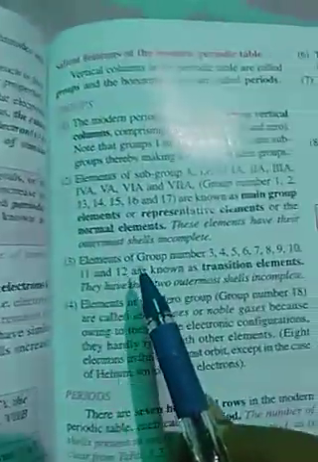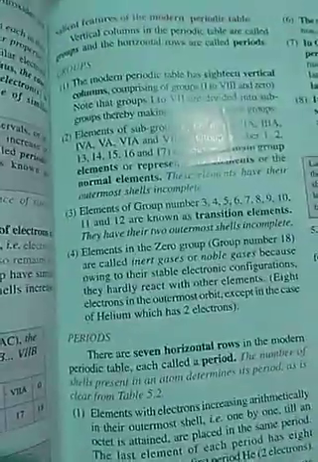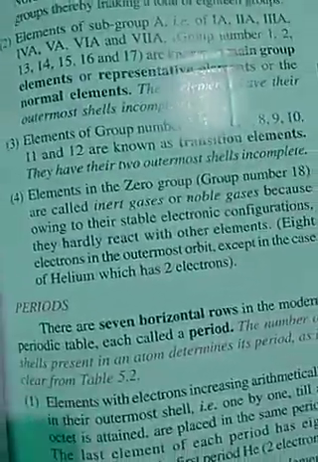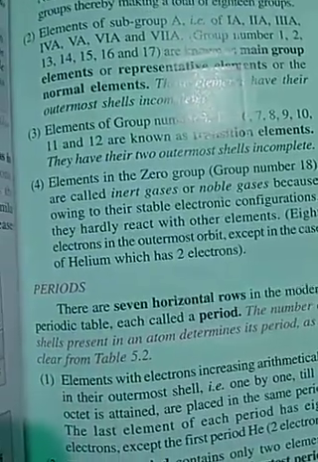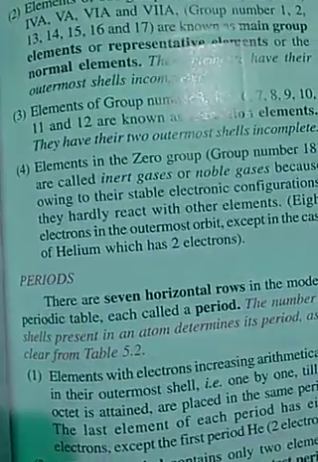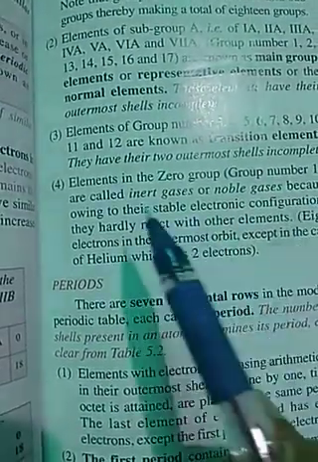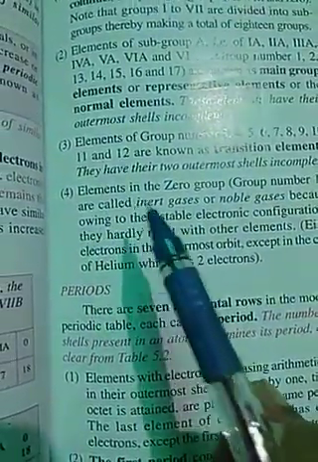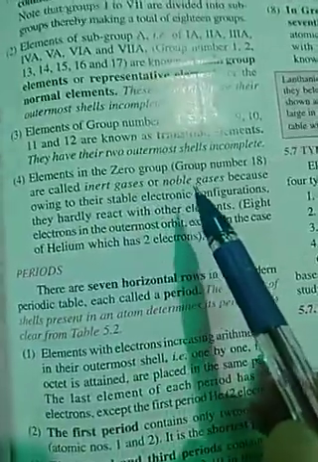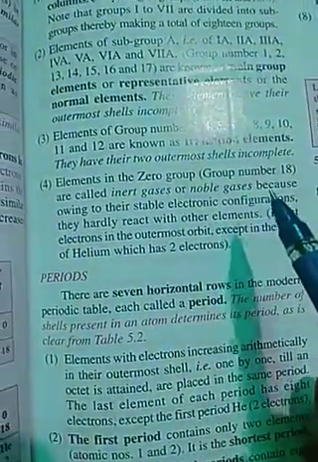Then the elements of zero group. Zero group means group 18. They are called rare gases because they are very rarely found. They are found only in small traces. So they are called rare gases, inert gases or noble gases.